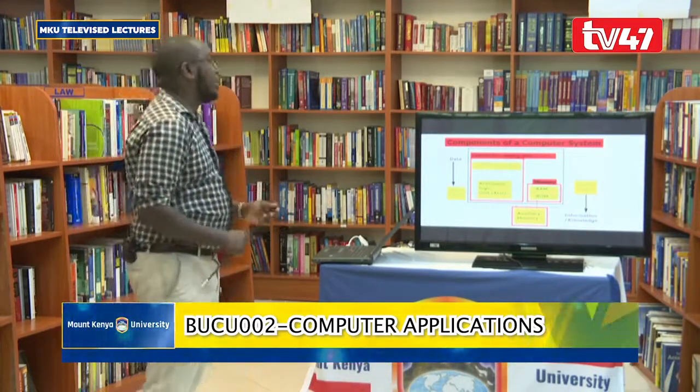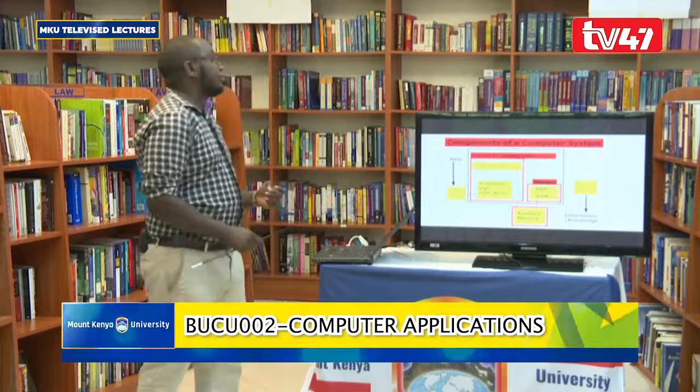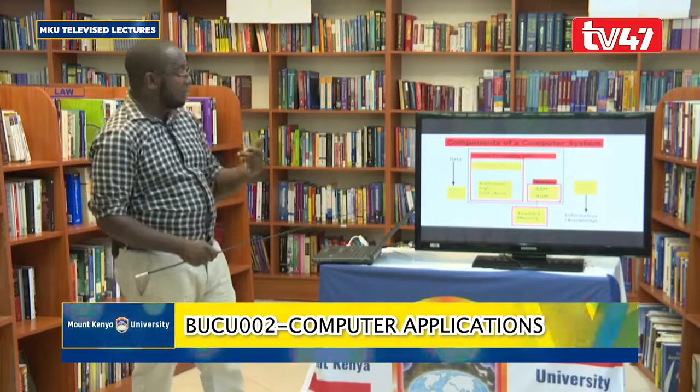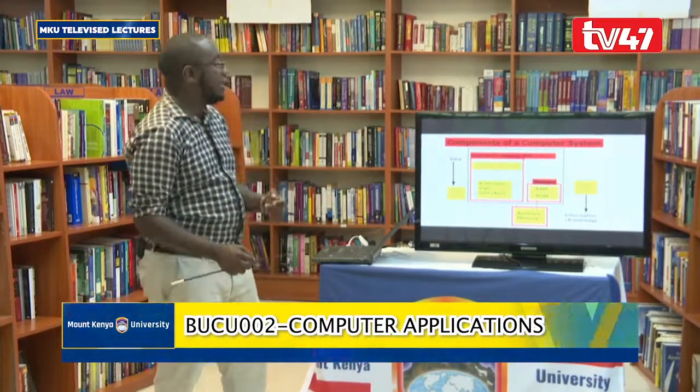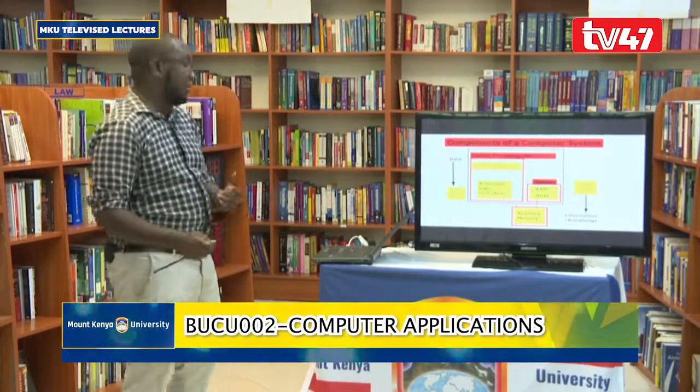Right. In an example, a computer-based mobile phone, you can use the keyboard to input data. Then we have the CPU inside the computer, and the screen of your mobile phone. That's the output unit.